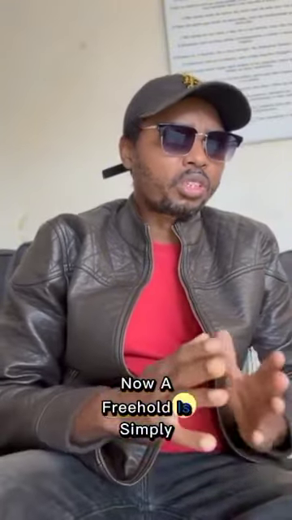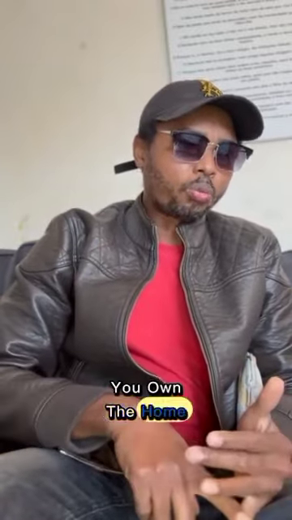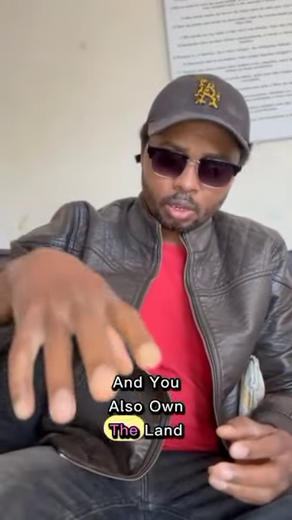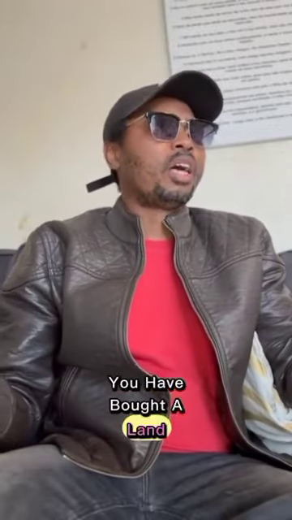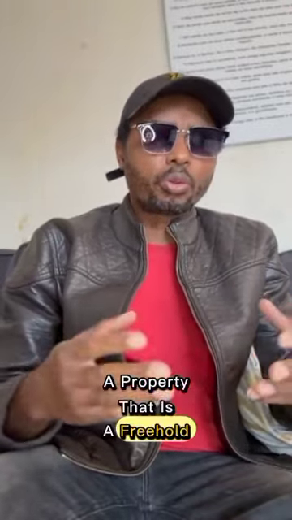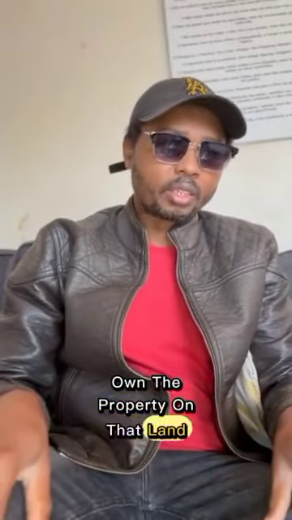A freehold is simply a term that means you, as an individual, own the home and you also own the land where the structure is. You own everything. So keep in mind that if you have bought a freehold property, you own the land and you own the property on that land.